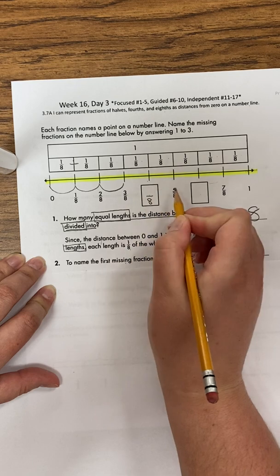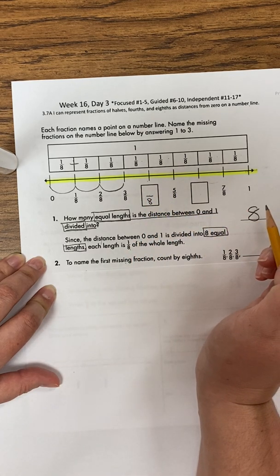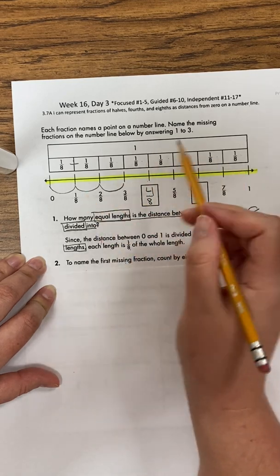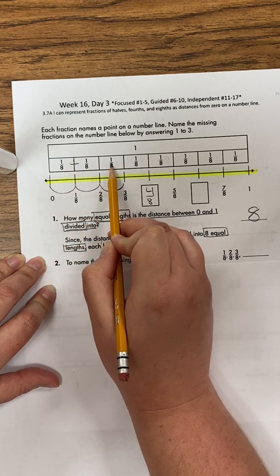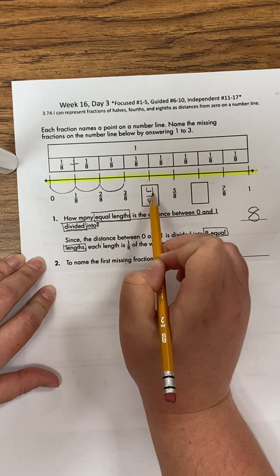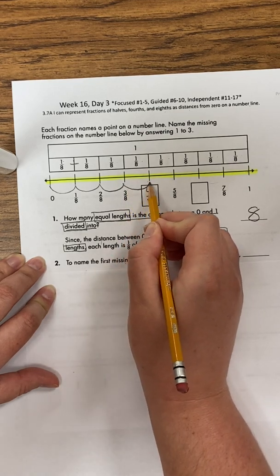Jumps from 3 to 5. Look at the numerator. What piece is missing? 4. Because we keep adding on. 1/8 plus 1/8 plus 1/8 plus 1/8. 1, 2, 3, 4. 4/8 was the missing piece because we would jump from here.